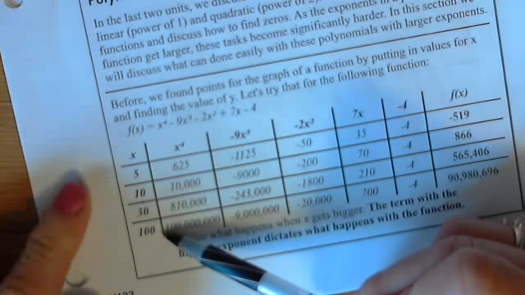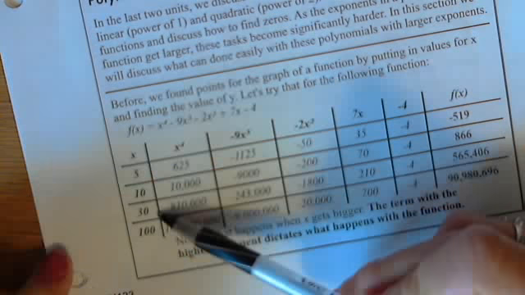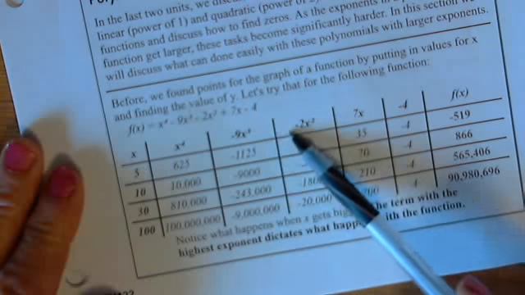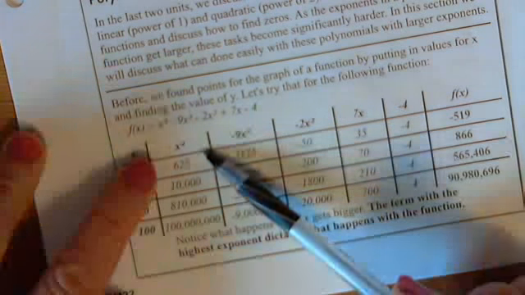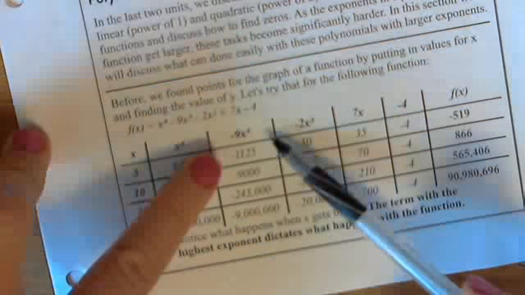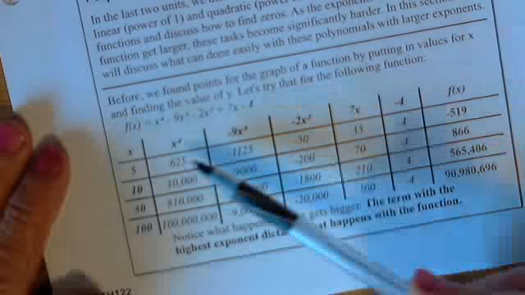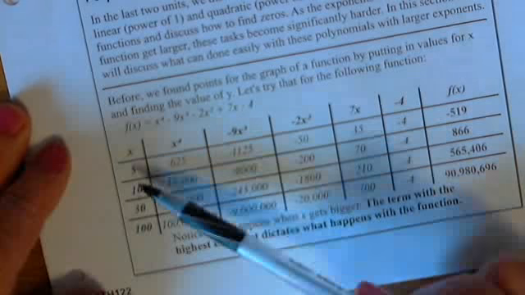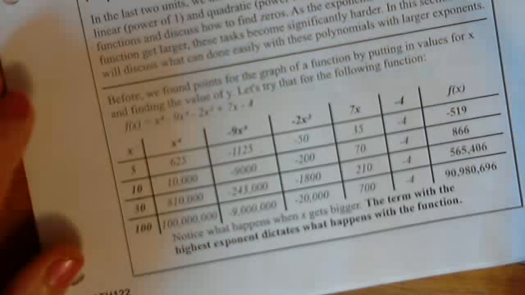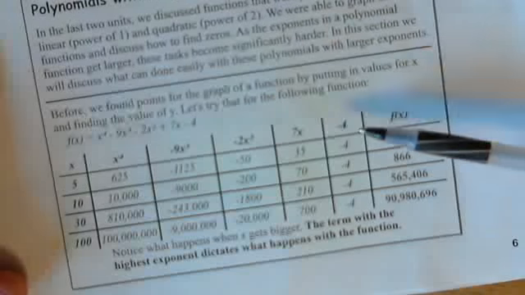And if you look at this chart, this column is what we're going to input for x into the function. So we're going to try 5 and then 10 and then 30 then 100. And then if you look along the top of this chart, this is each of the terms from the function, the x to the fourth, the minus 9x to the third power, etc. And it's going to show what each of the terms gives us if we calculate just that term using this value of x. And let's look at the end of the chart first.